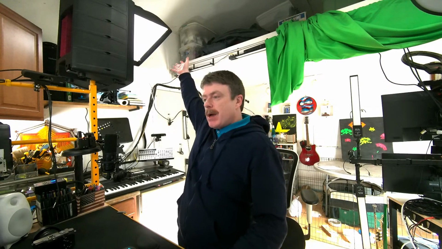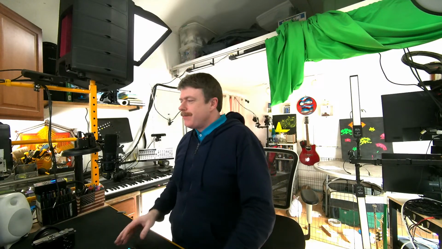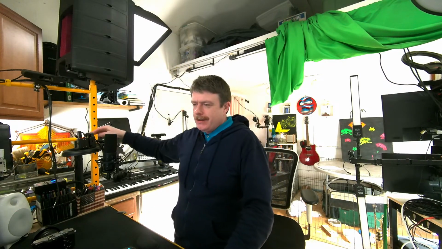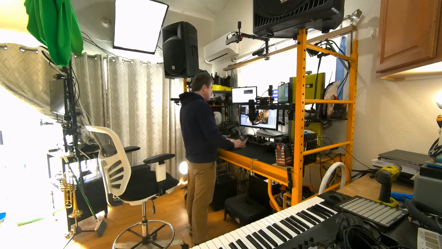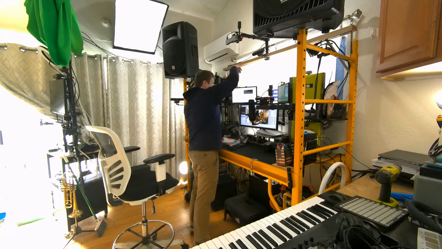And I like my studio to be able to turn on all the lights with one switch. My newest thing: got these soft boxes up here. I got some Vesa mounts. I like to use Vesa mounts for my camera stands.